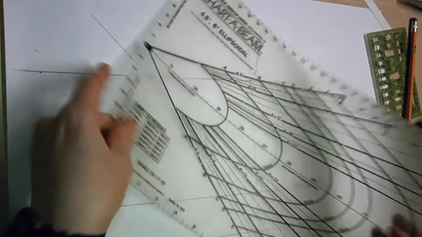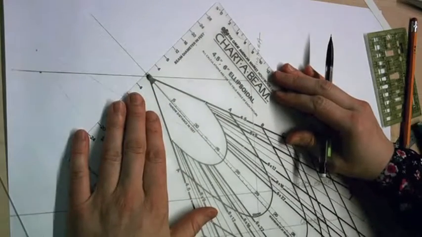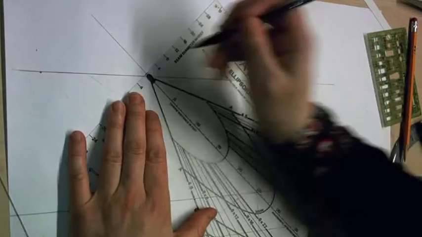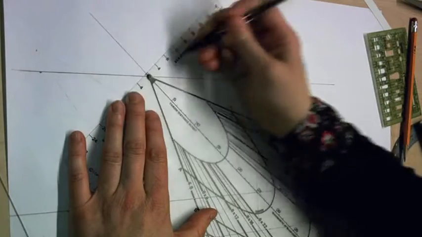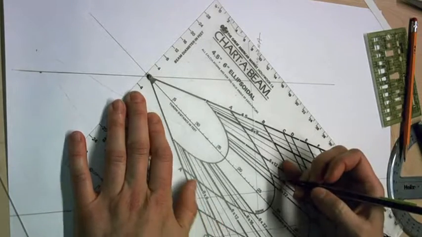And then what I'm going to do is I'm going to move over to my charter beam. I'm using my fancy charter beam. And I'm going to line this center line up with the intersection point at this light and the angle line that is currently at 45-degree angle.